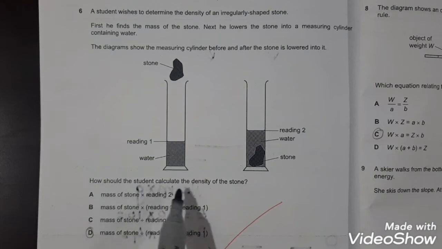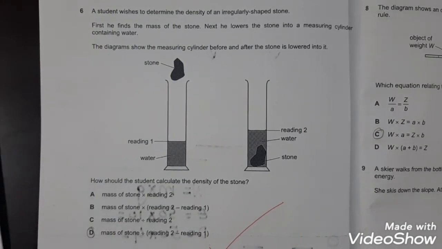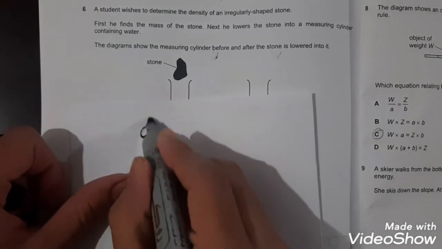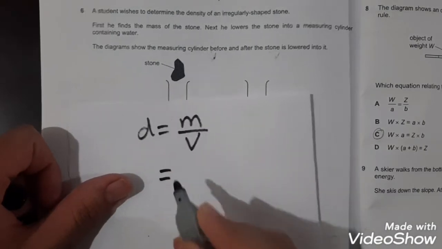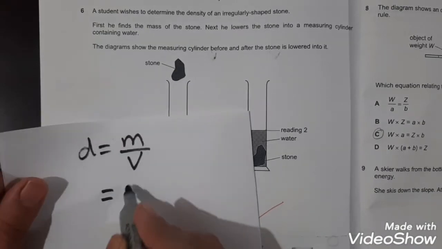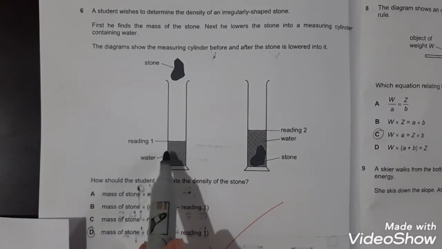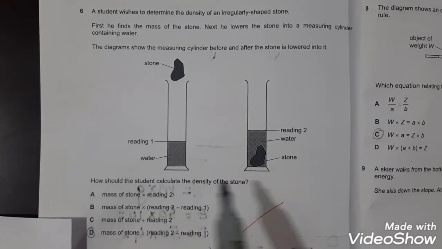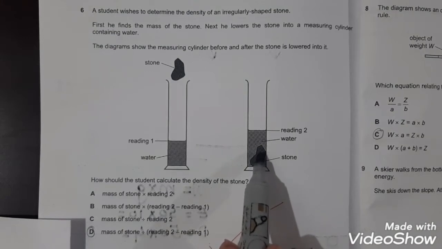What should the student calculate to find the density? How should the student calculate the density of the stone? So the formula for density is D equals mass divided by volume. So the mass will be over here, the mass of the stone, divided by the volume. In the first reading we have only the water level, and in the second reading we have the level of water plus the stone inserted into the measuring cylinder.